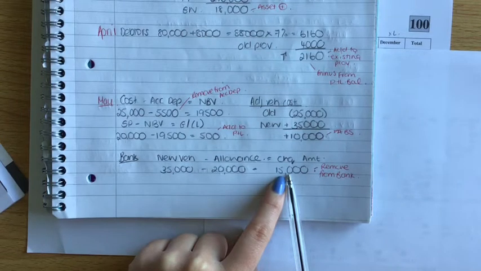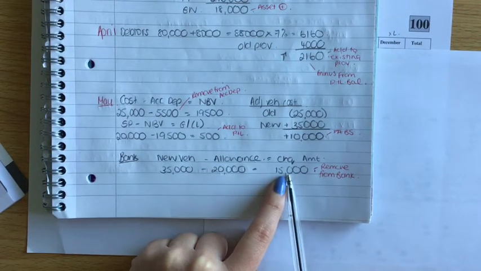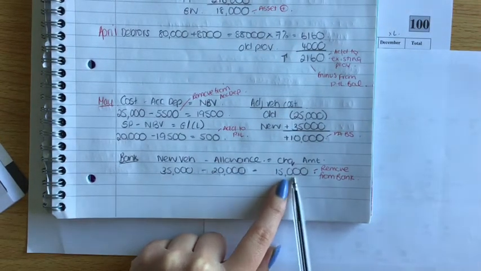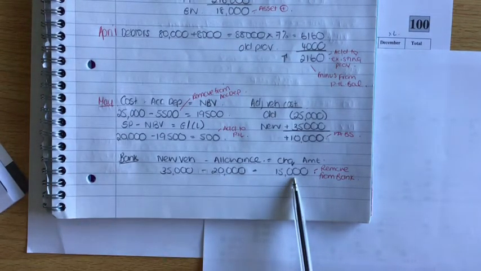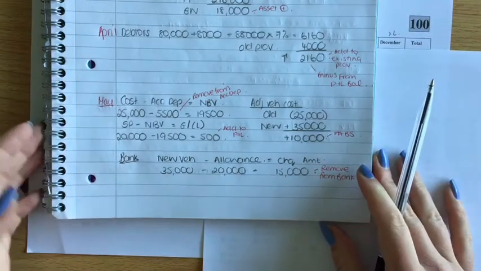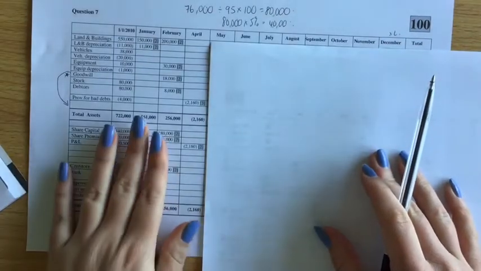€15,000. So you need to make sure you're taking that from your bank, but just be careful there with your bank, because you're in a bank overdraft. So if there's more money coming out, then you need to be careful of your signs. Okay, so let's have a look and see how that looks in your tab.